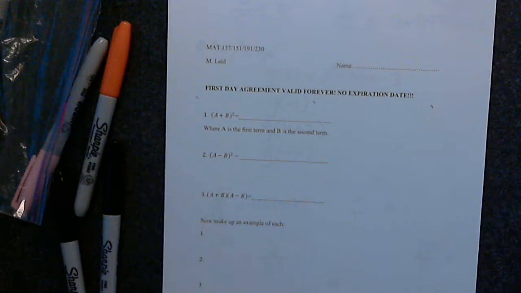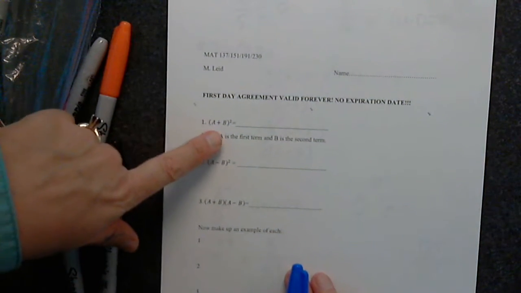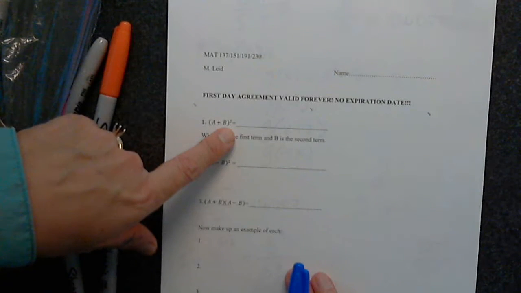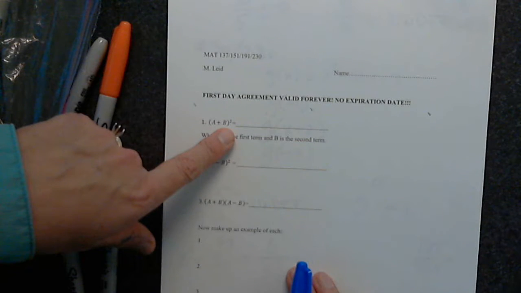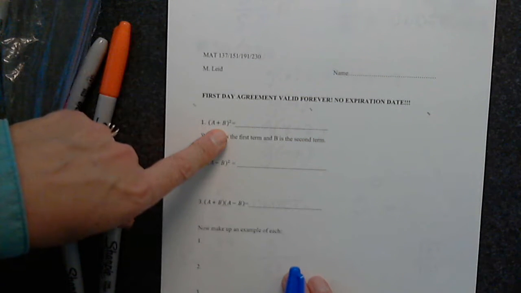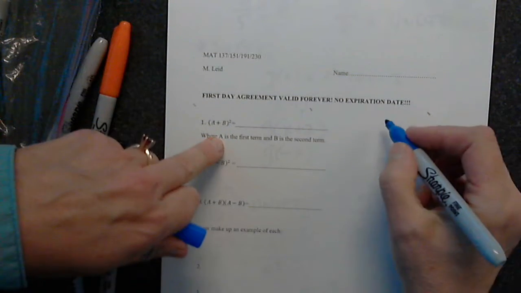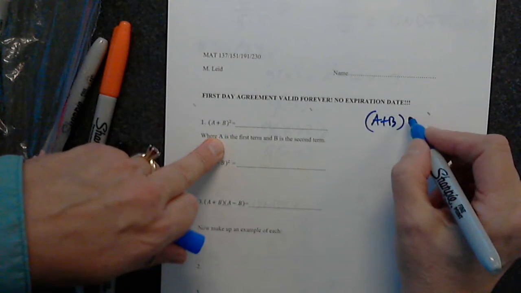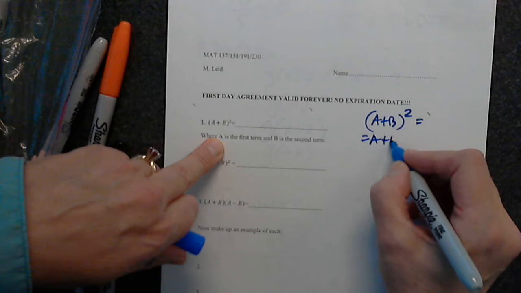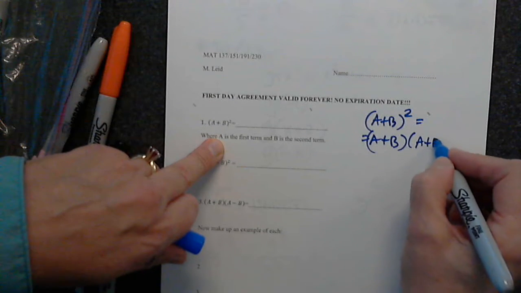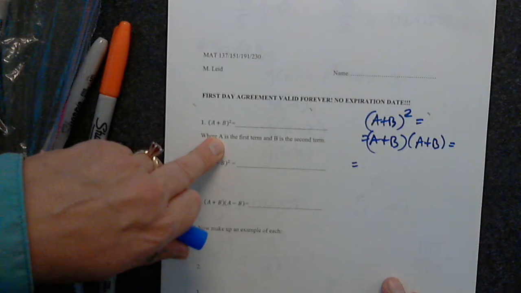Okay. So the first question here is (a plus b) squared. And let's say I have no idea what this is. This is the last time I would like us to say I have no idea what it equals. But I know that (a plus b) squared is nothing else but (a plus b) times (a plus b). Would you agree with this step so far?